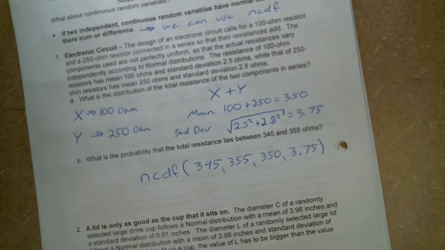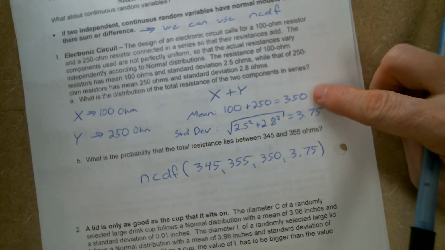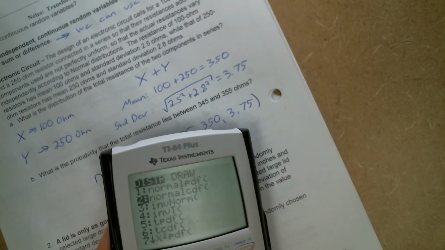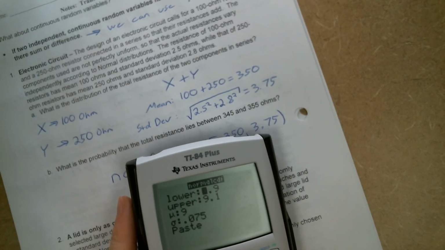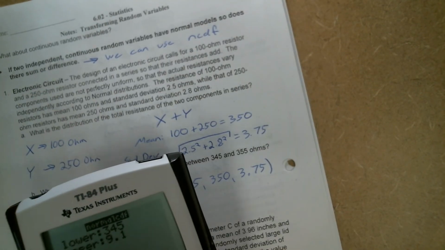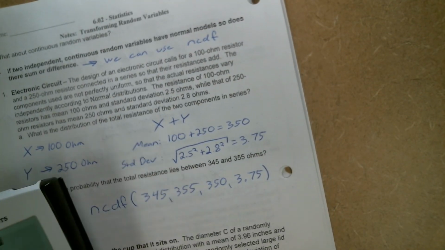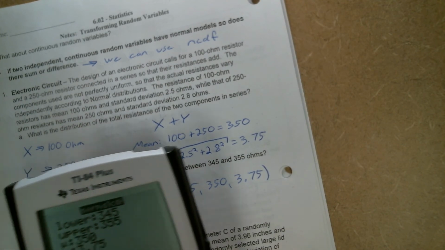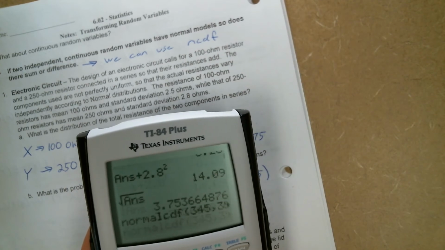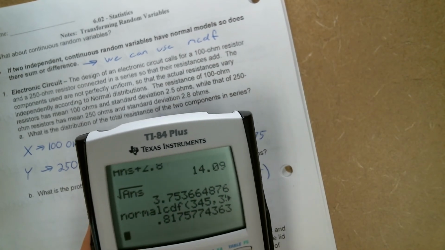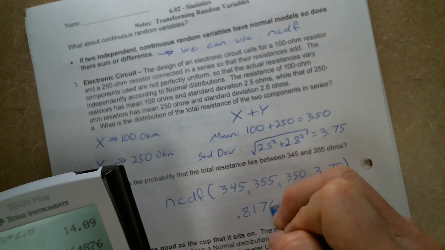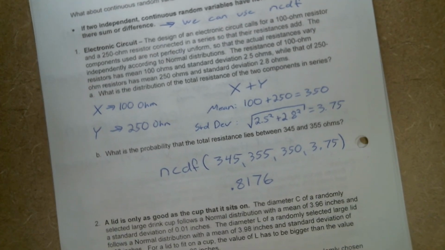3.75. So a way a lot of these problems are going to work is step 1 is finding your new standard deviation and mean. Step 2 is using that as part of an NCDF calculation. So NCDF 345 to 355 when the mean is 350 and the standard deviation is 3.75. And we get 0.8176. So that would be our final answer there.